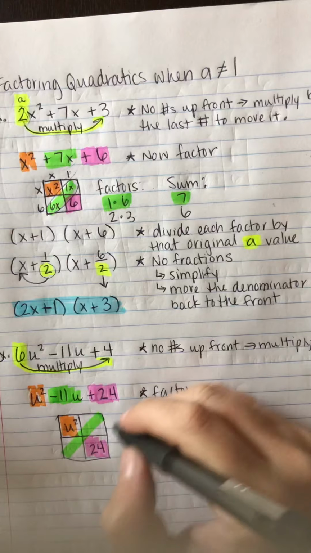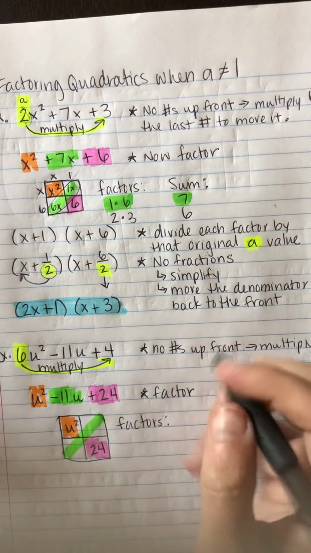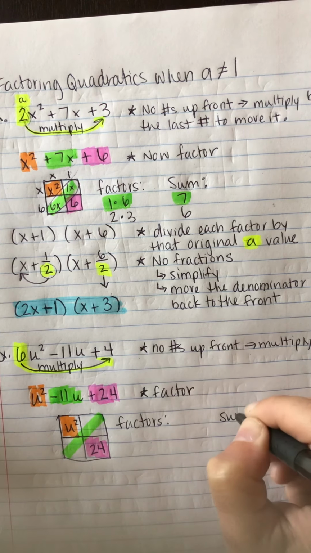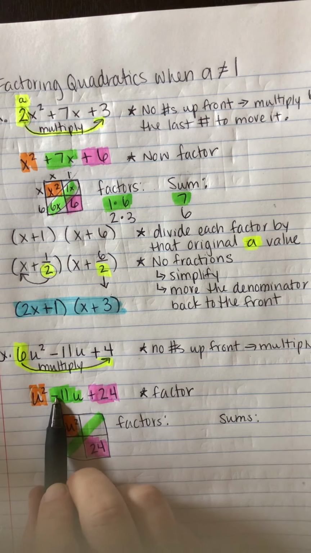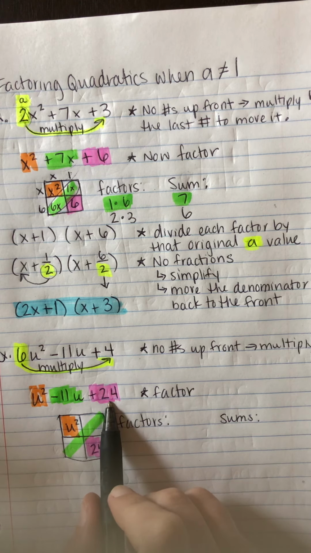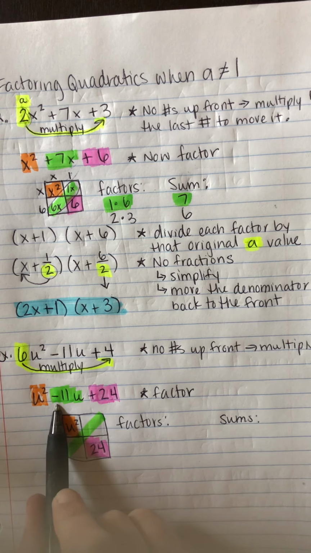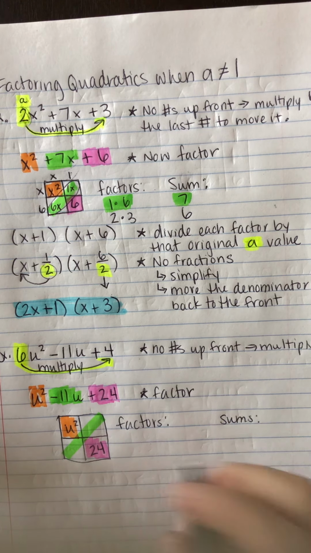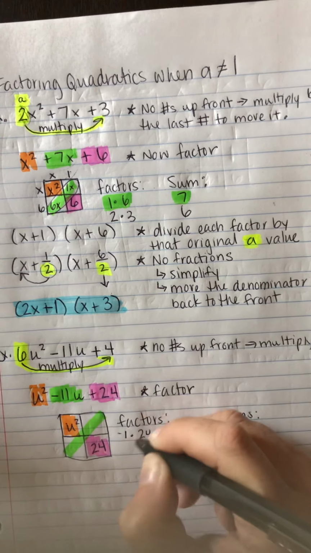So we're going to do some factors, and then we're also going to talk about the sums. We have a positive 24 but a negative 11. That tells me that I either have to have 2 positives multiplied together to get a positive or 2 negatives. Well, the only way we can get a sum of negative 11 is if both of these numbers are negative. So we're going to do 1 times 24, and call them both negative.